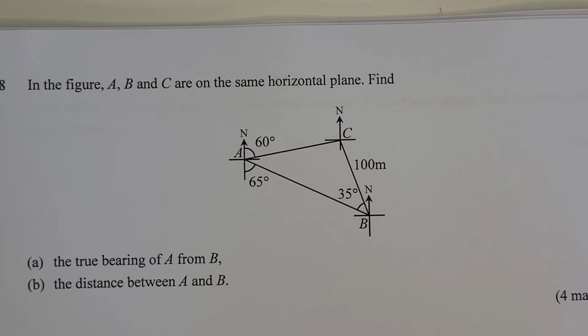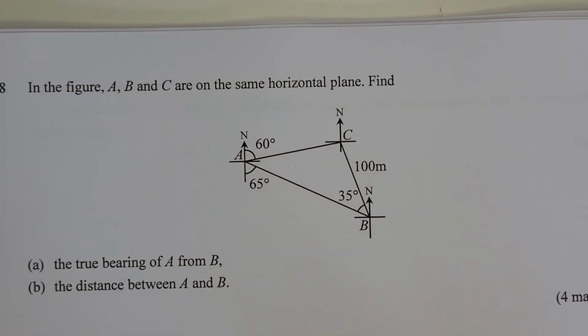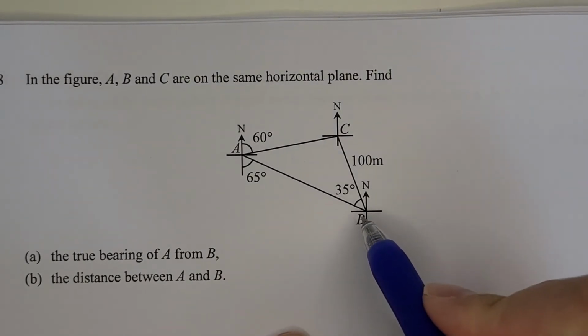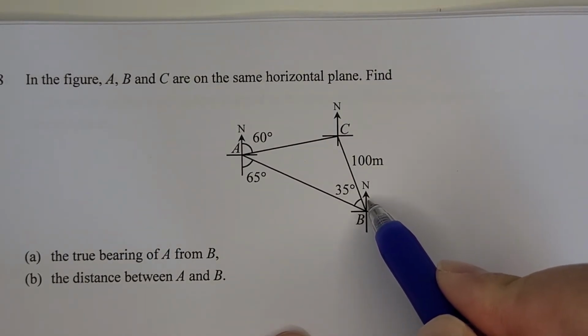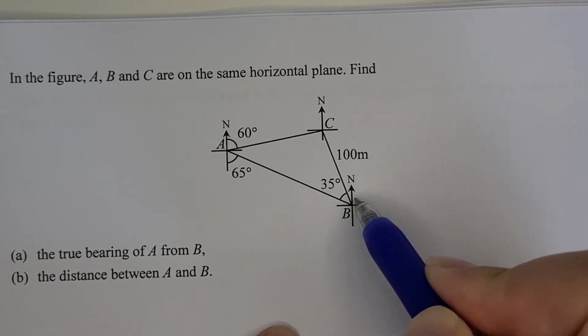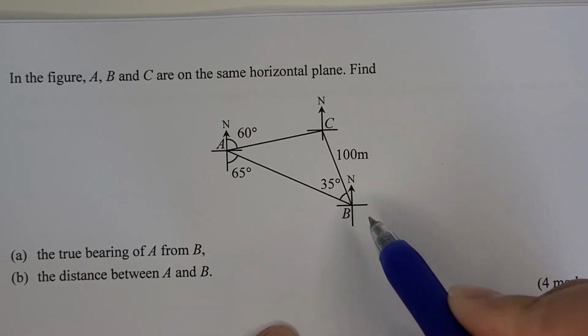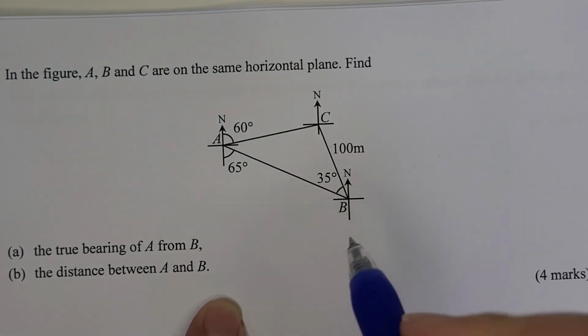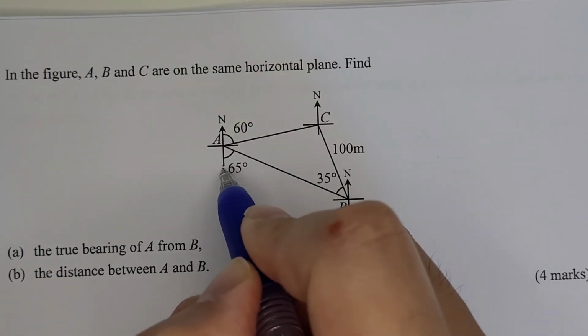In the figure, A, B, C are on the same horizontal plane. Find the true bearing of A from B. Okay, from B, starting from the north, measuring this angle. Alright, so what we can do, that is, we can draw something like this.